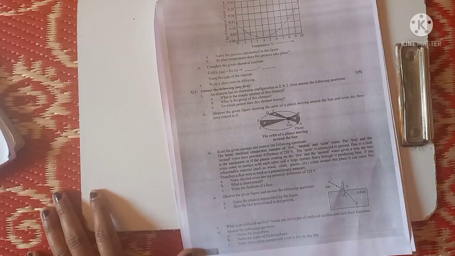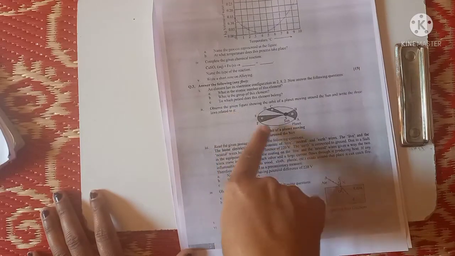Okay, which group does magnesium belong to? Is present in which group? It is present in the second group, and period is third. Okay, then observe the given.